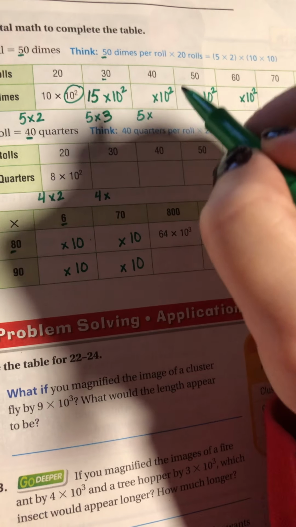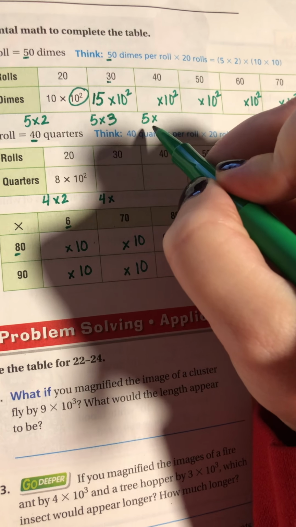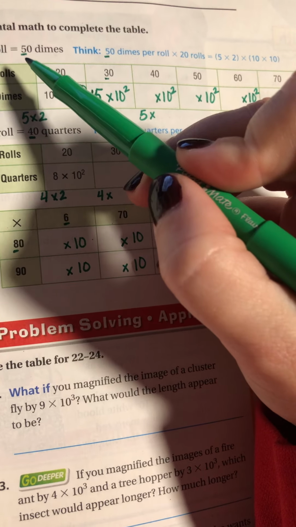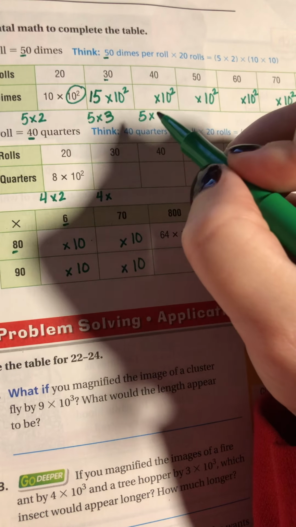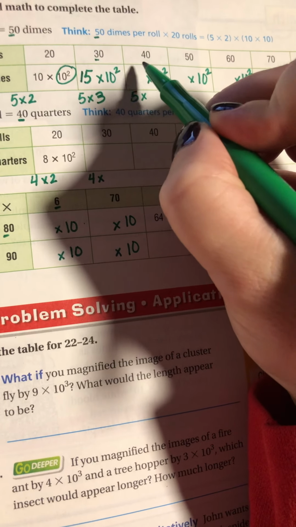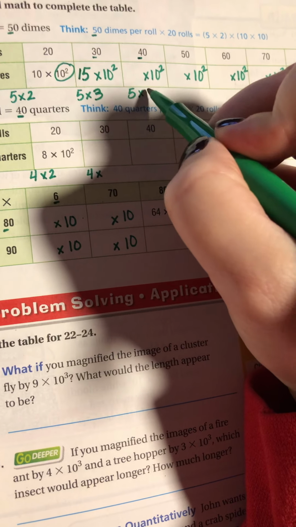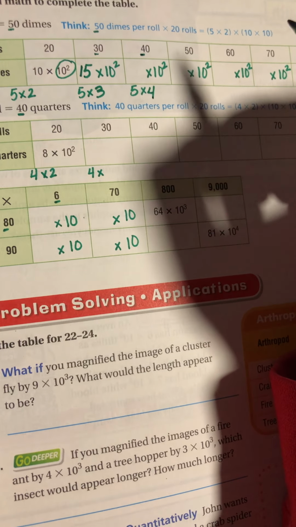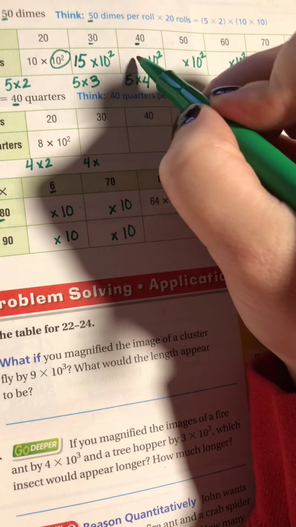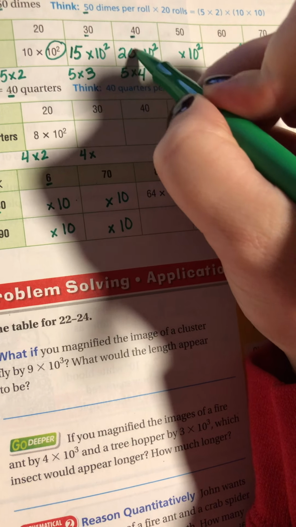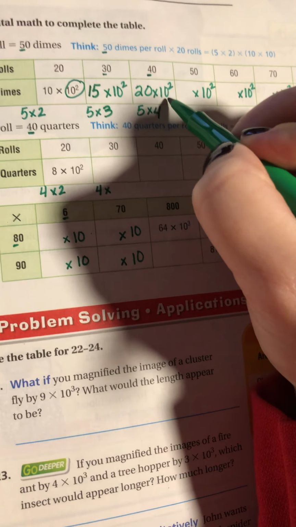If you're still confused, stay with me. 5 times, again, because I'm taking the 5 from the 50, so 5 times, how many rolls do I have? 40, so I'm going to take that 4. 5 times 4 gives me 20 times 10 to the second power.